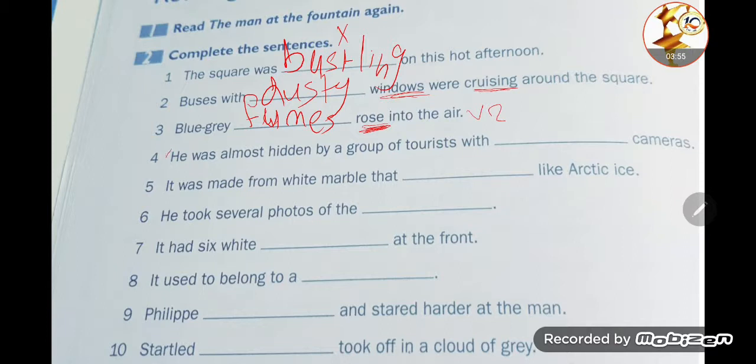Number 4, he was almost hidden by a group of tourists with blank cameras. He was almost hidden with a group of tourists with what? Cameras. ايش الادجكتيف اللي وصفت لي الكاميراز؟ Clicking cameras, اللي الكاميرات وهم عم يلتقطوا بالصور.